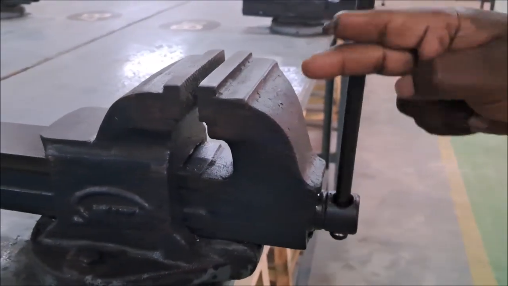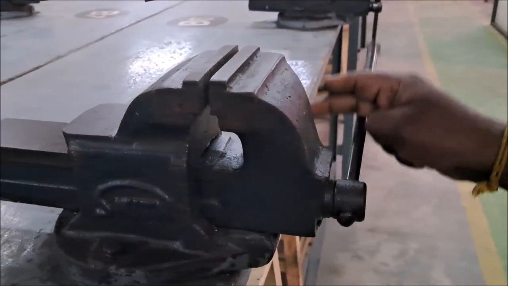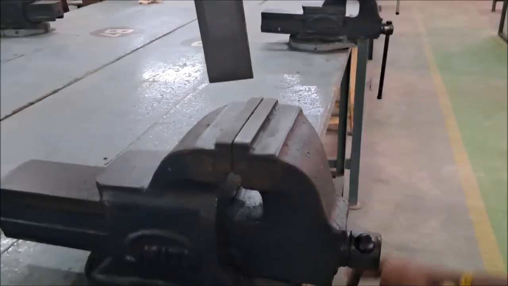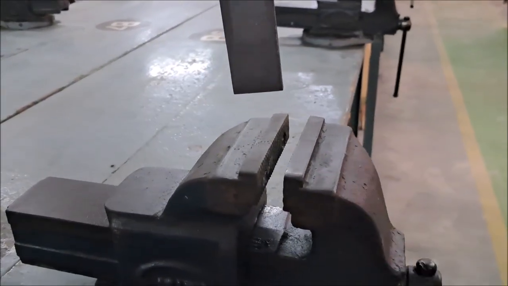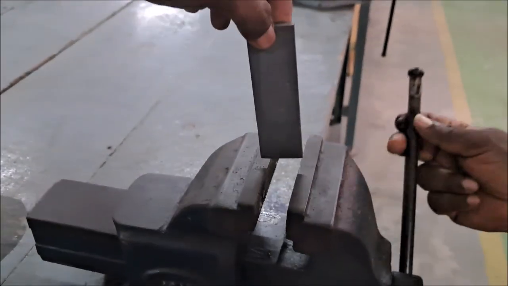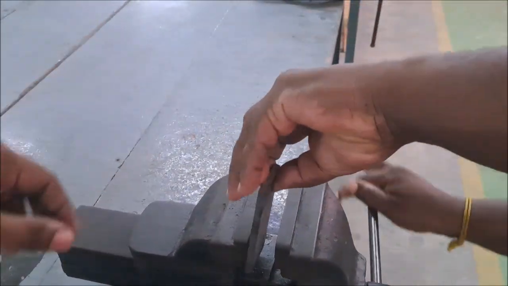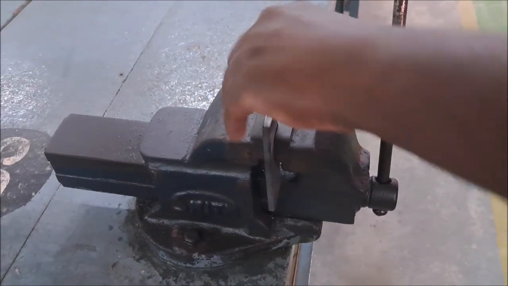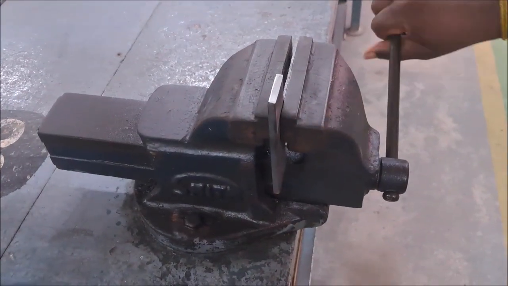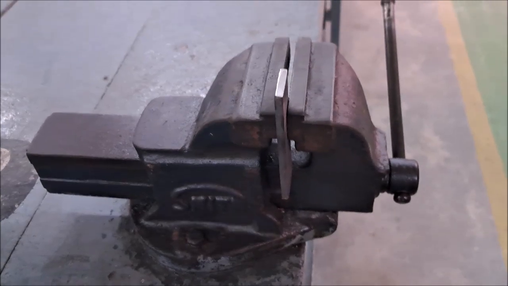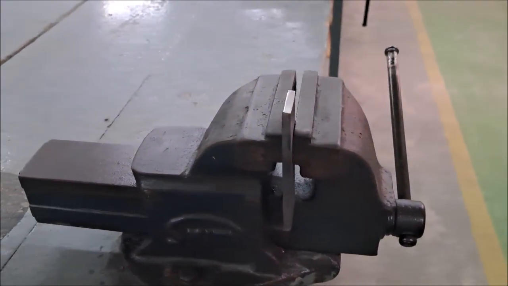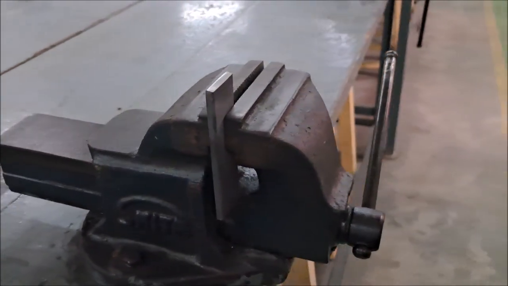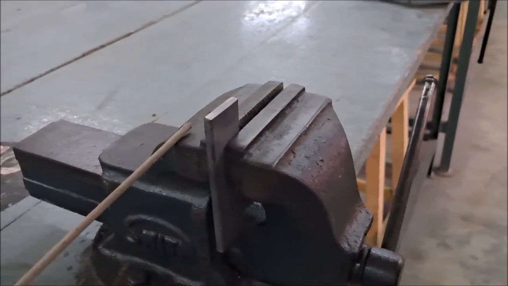For example, this is our bench vise, and rotate in the anti-clockwise direction, then it will open. Now to fix the workpiece, turn in the clockwise direction for tightness, and we can hold it. Now for filing and to make the 90 degrees tight, you have to hold the workpiece like this to make it easy with the help of the bench vise.